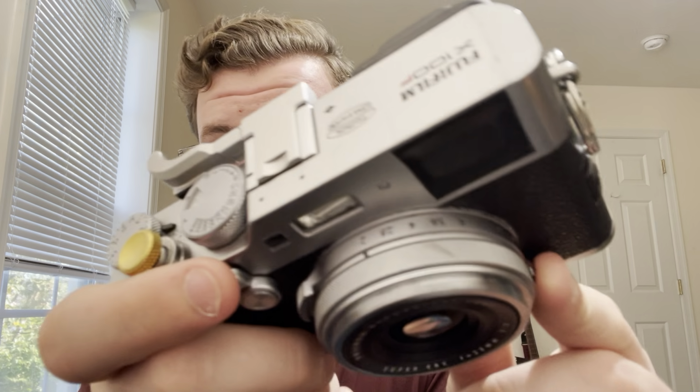So there's the 3 parts of the exposure triangle. And with that, you can take a properly exposed photograph. That is probably the most important part of photography. It's the only important part of photography if you're shooting black and white. But whenever color comes into the equation, there's another thing you have to consider, and that's your white balance.